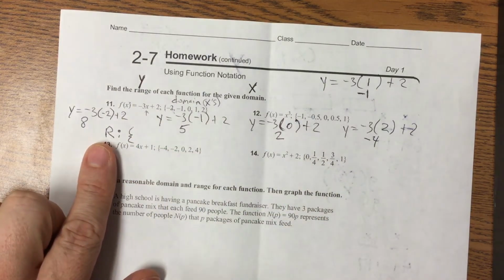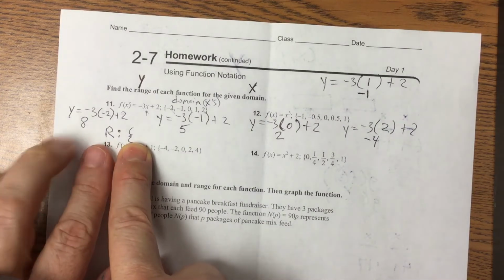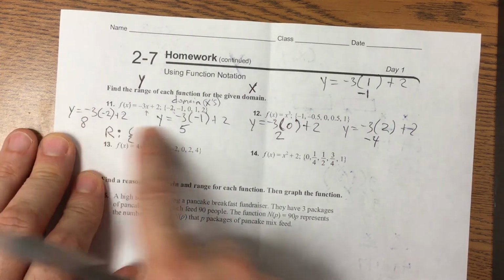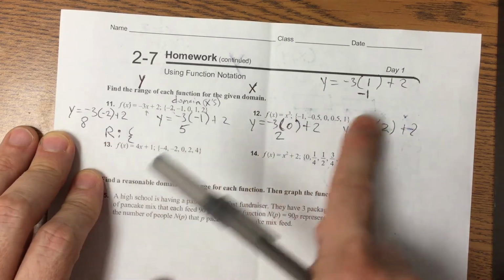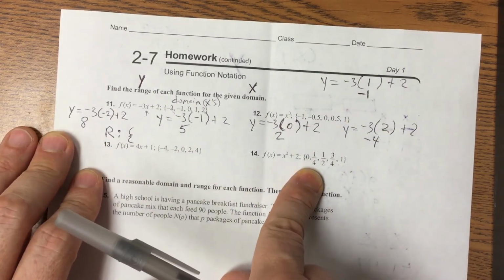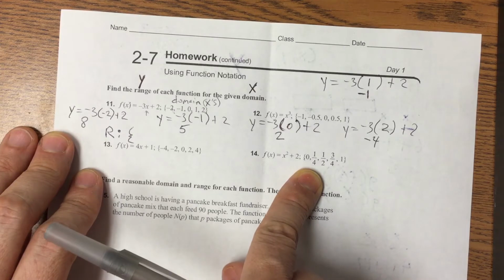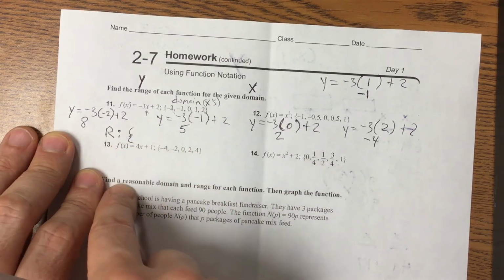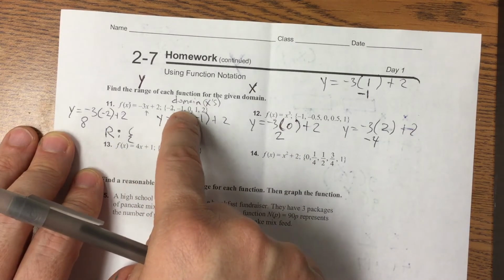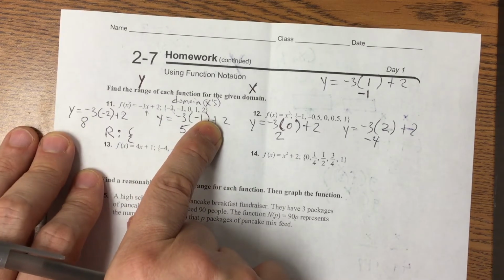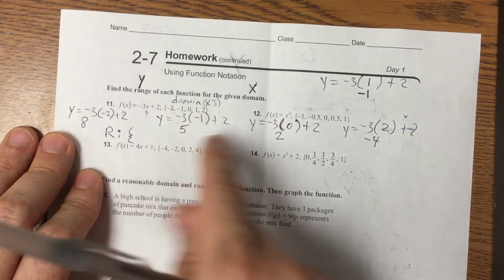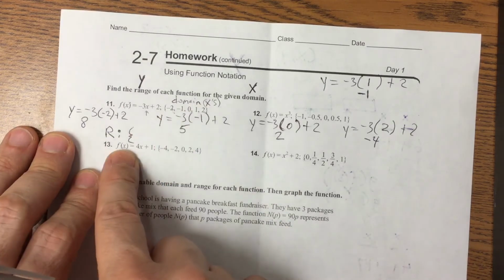Now, we don't necessarily list them in the order they are. We could list them in order of smallest to biggest. And if you wanted to show which domain number went with which range number, you could do a mapping, which we did on the previous assignment. You could do a mapping showing the little arrows of who goes to whom.